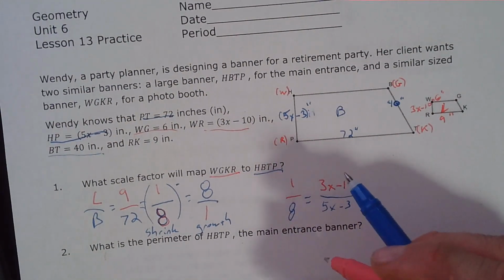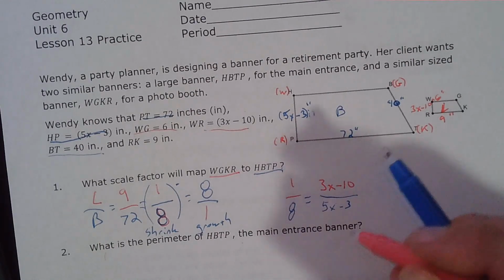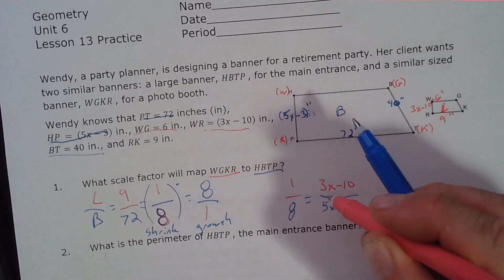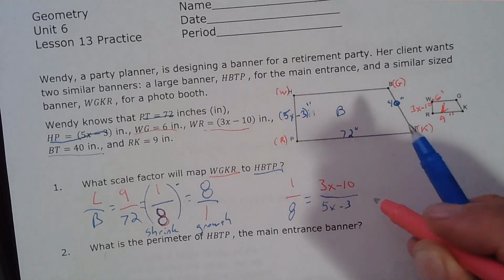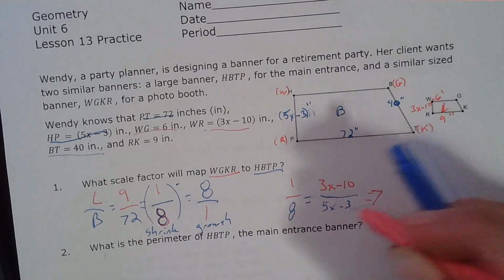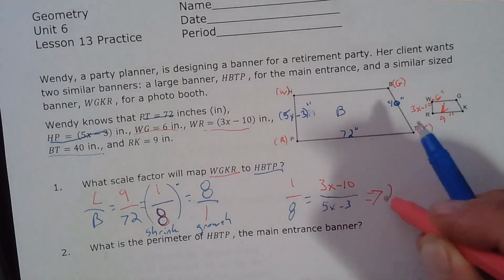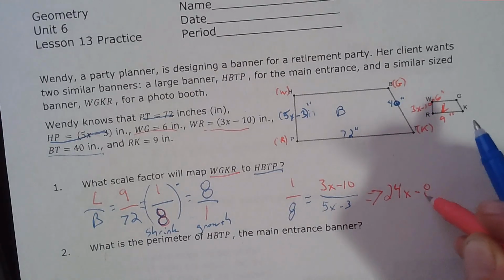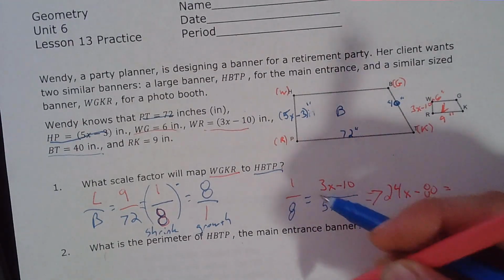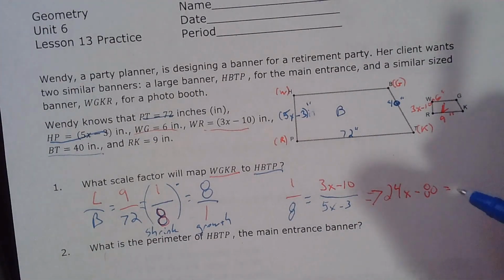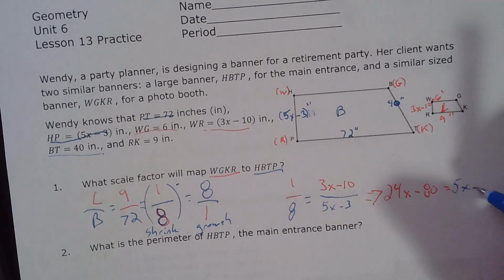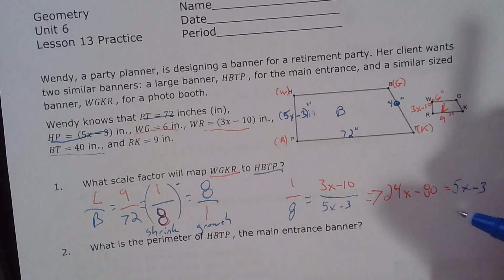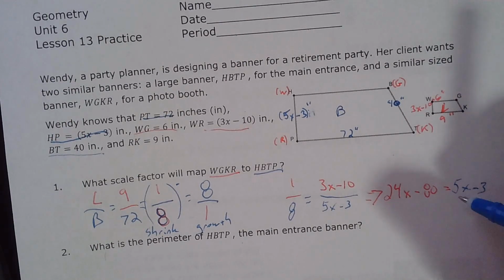It'll be 8 times 3x minus 10, that'll be 24x minus 80 equals 1 times 5x minus 3, that equals 5x minus 3.